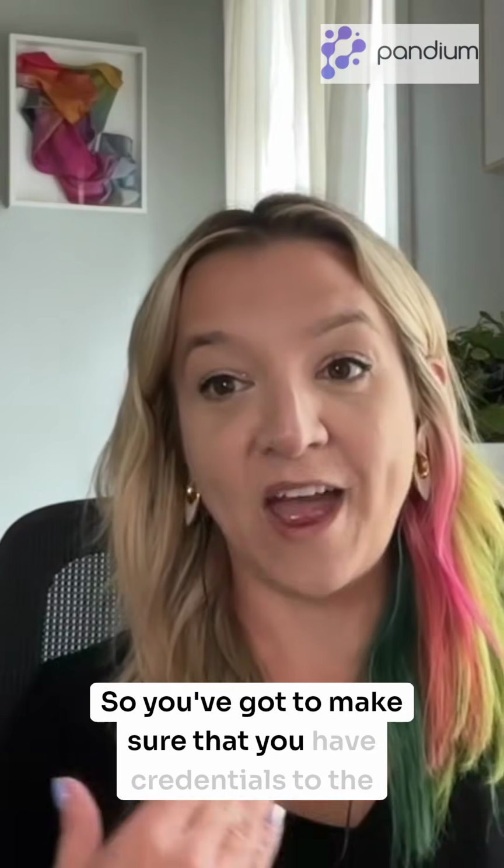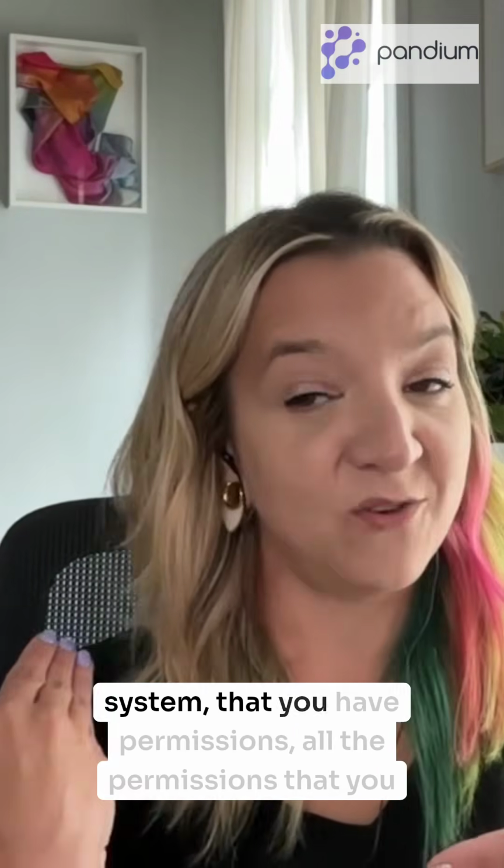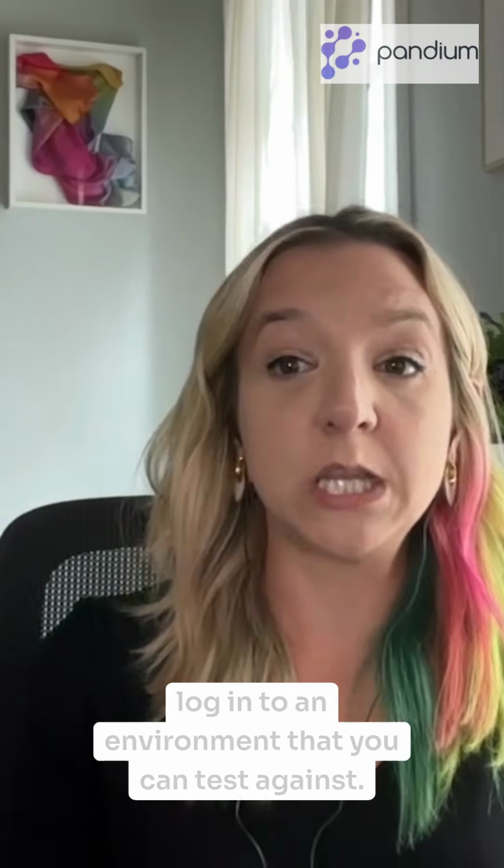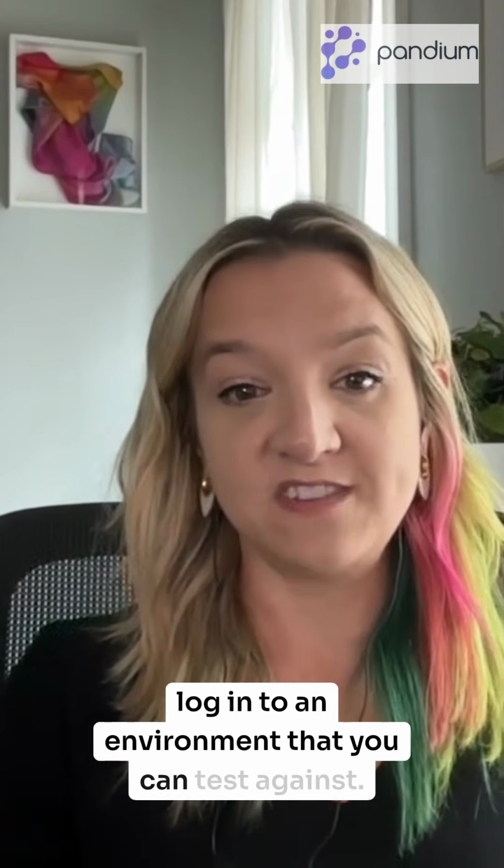So you've got to make sure that you have credentials to the system, that you have all the permissions that you need to access all of the objects that you need, and that you can log in to an environment that you can test against.